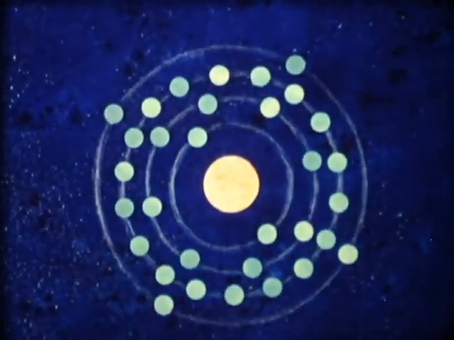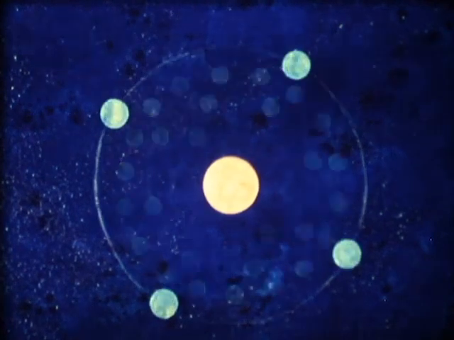The 4 electrons moving in the outer orbit are known as the valency electrons. They are responsible for binding together the individual atoms of the crystal.